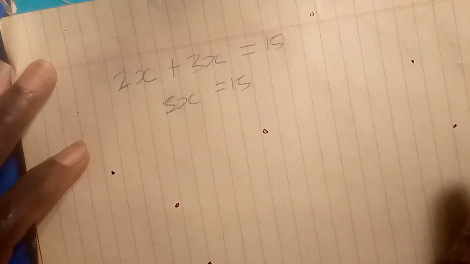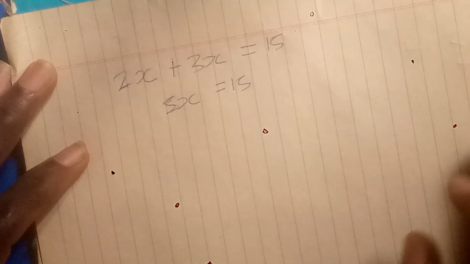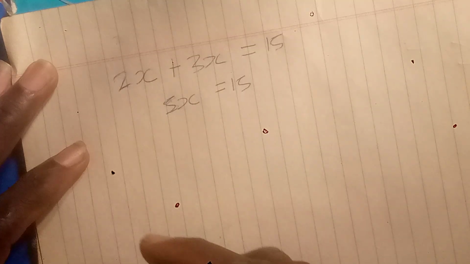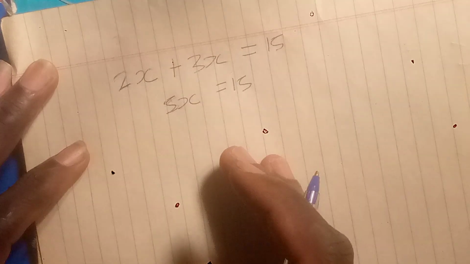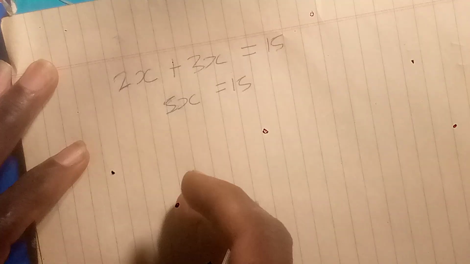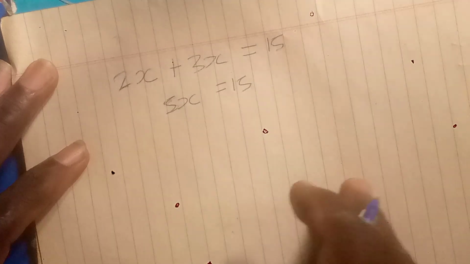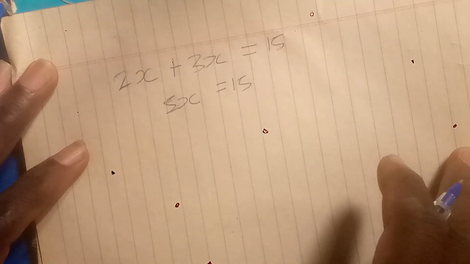Another mistake students make during linear equations is not changing the operations. Most students, when they are moving a number across the equal sign, do not change the operation.